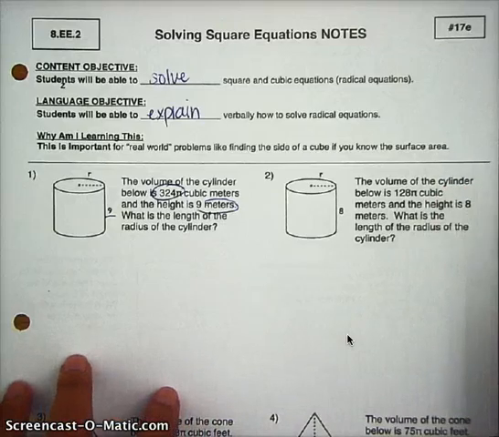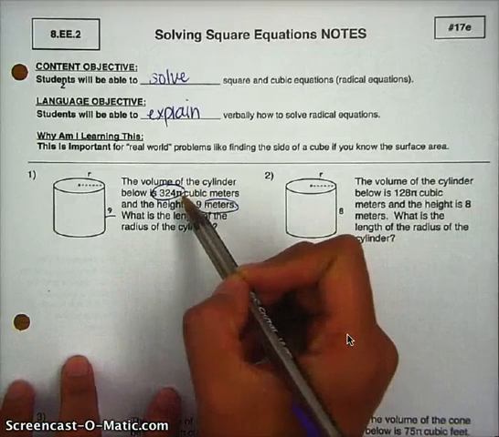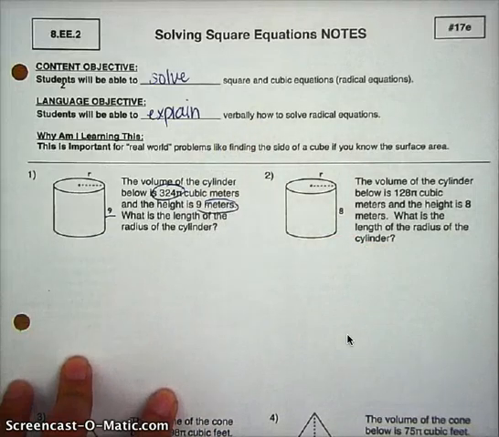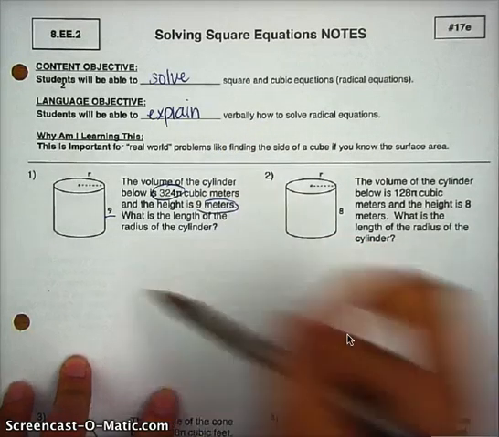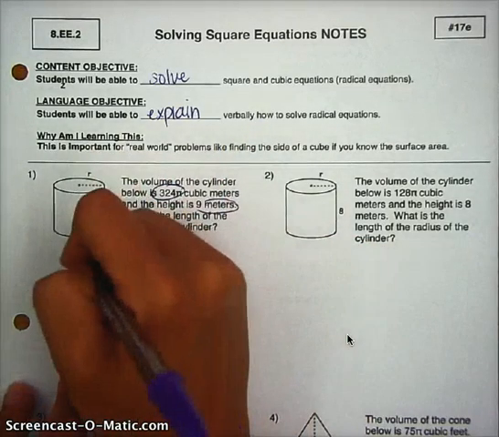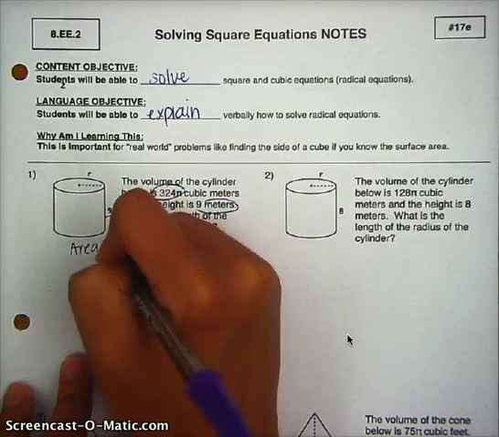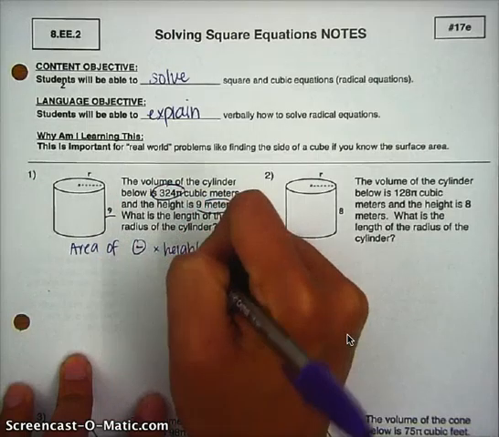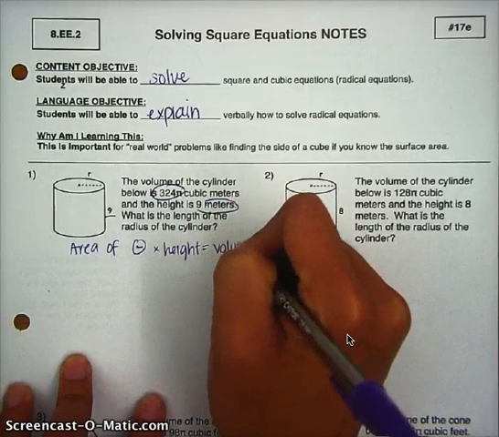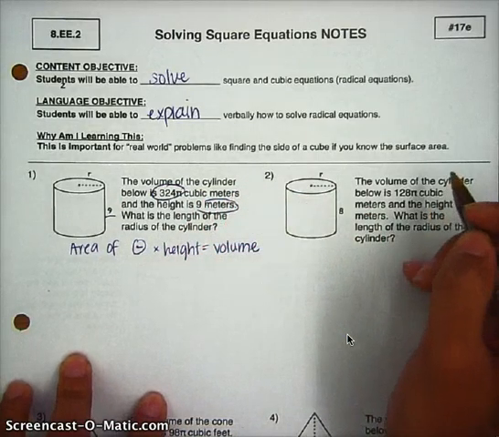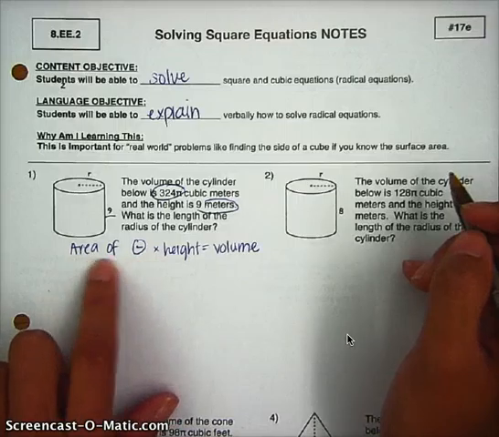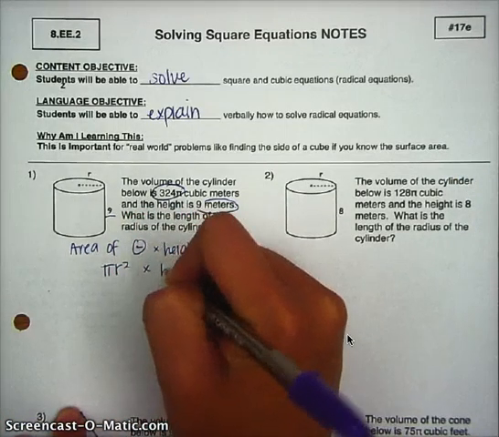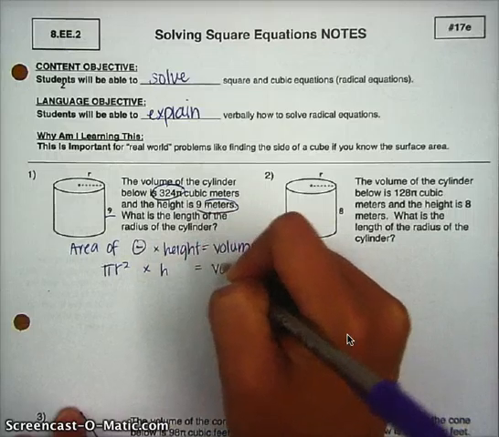First, you want to start with the formula. How do you get the volume of a cylinder? I keep reminding you that a cylinder is just a circle with height. So my formula is derived from that. I call it area of a circle times the height, and that is what gives me the volume. So what I'm going to do now is break this down further and say the area of a circle is pi r squared. Multiply that by height, and that will give me the volume.